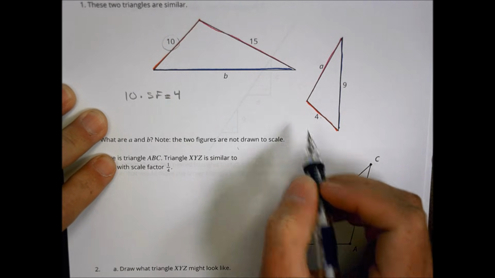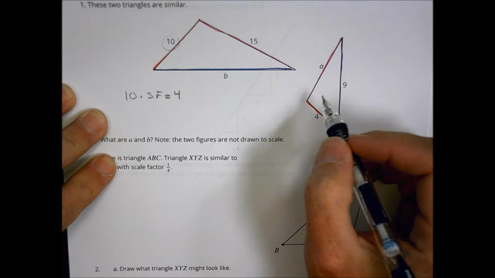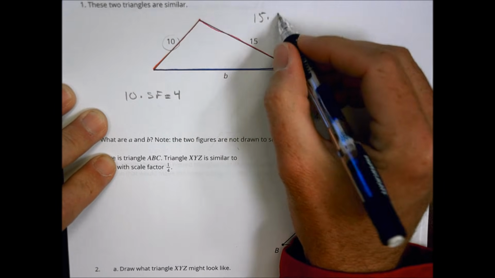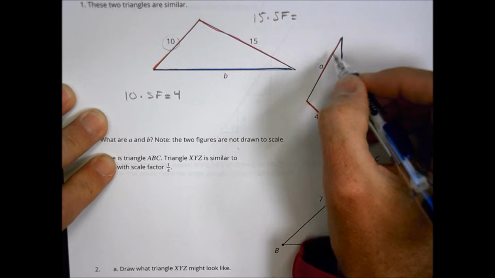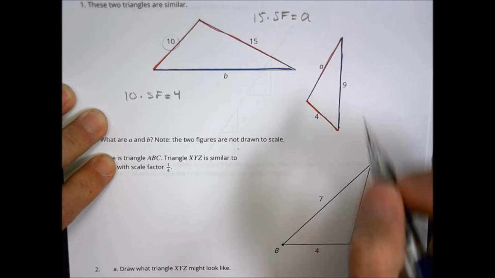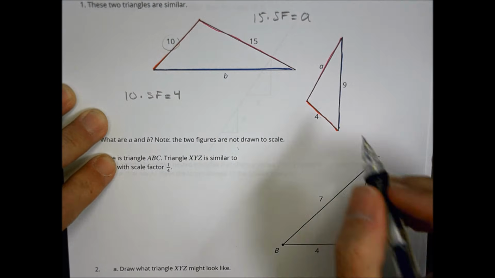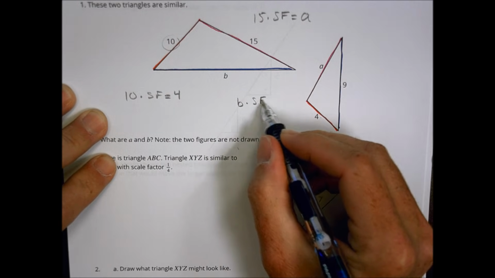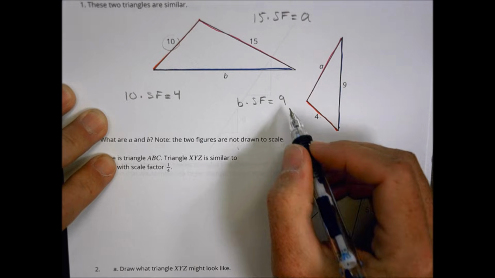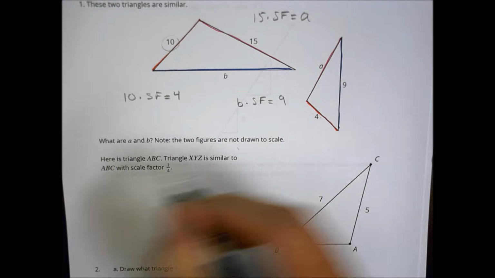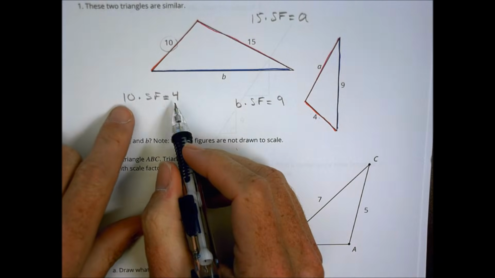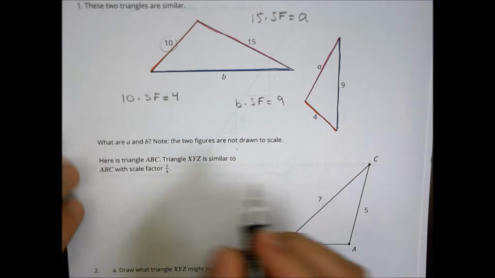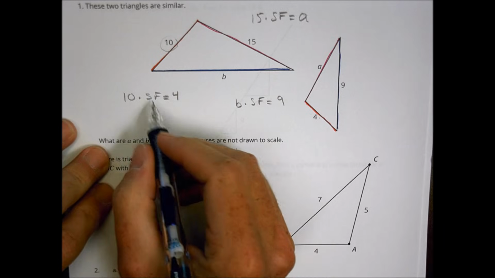If I take this 15 times a scale factor, that is going to give you the value of A. And B times the scale factor is going to give you 9. Now there are different ways of writing this, so I could change the numbers around a little bit. We could say 4 times the scale factor gives you 10, because it's reciprocal, I can go either way. So let's figure it out from this one first.